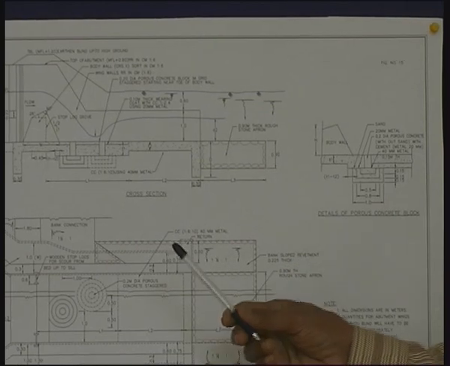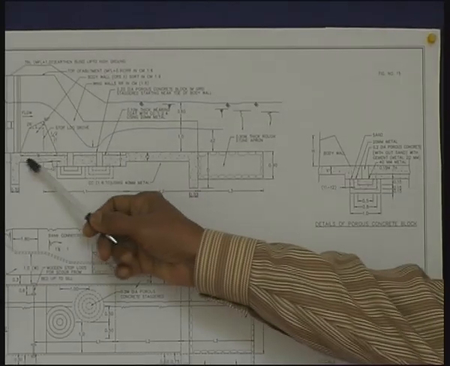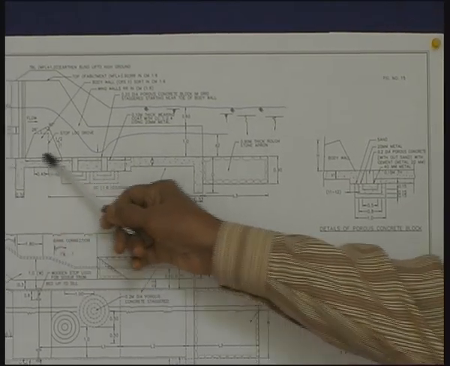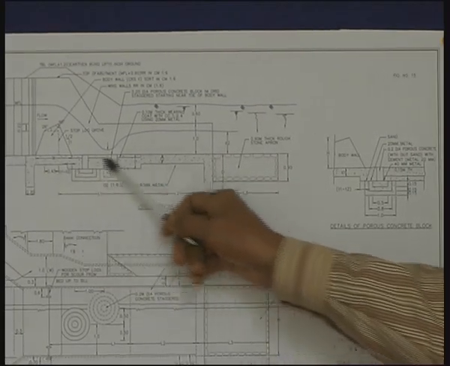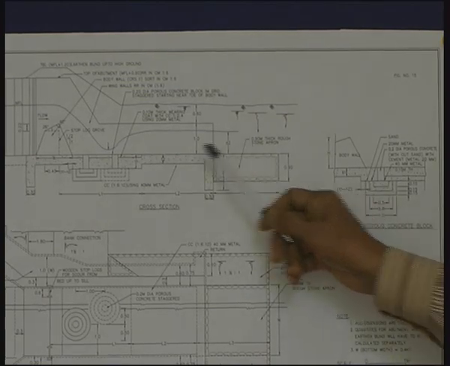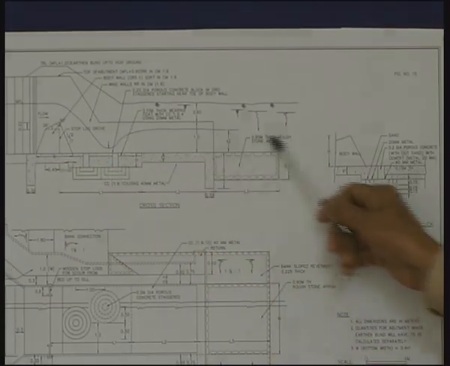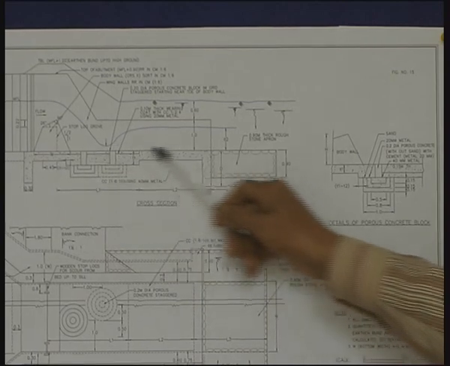Let us study. Now this is the bed level of the stream along the flow direction. That means the stream is flowing like this, and this is the bed level.